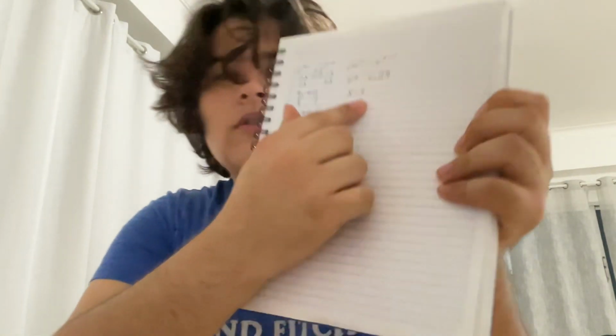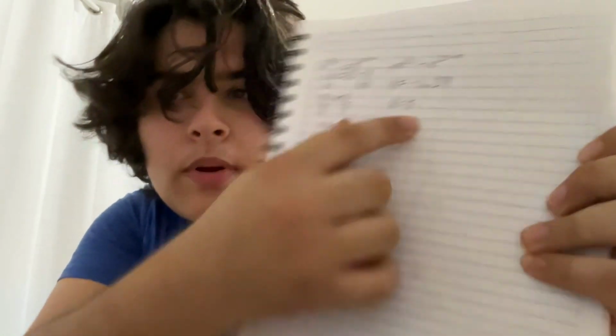we do have a vertical asymptote, which in this case would be x equals 5 right here. So this would be the vertical asymptote. After that, that's about everything in the equation, and that concludes the video.